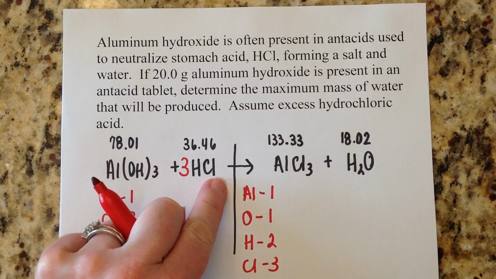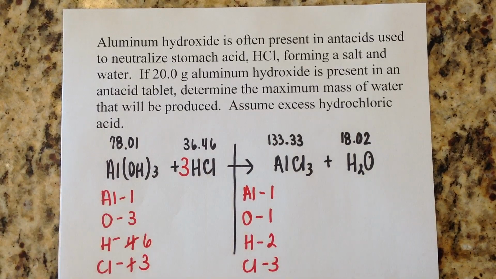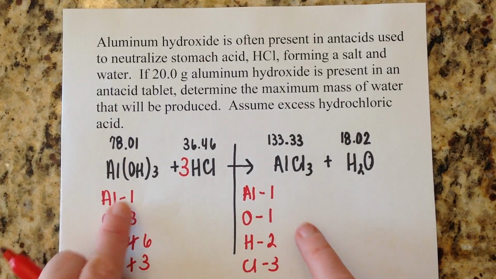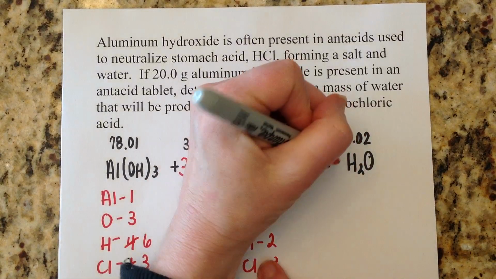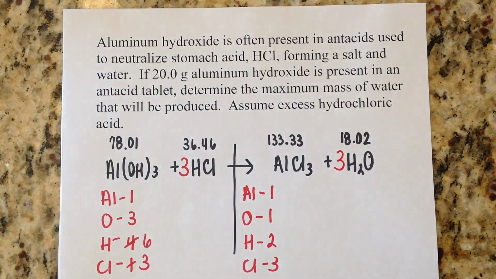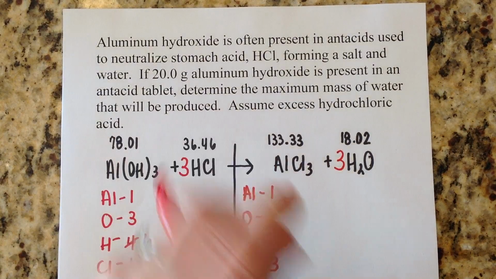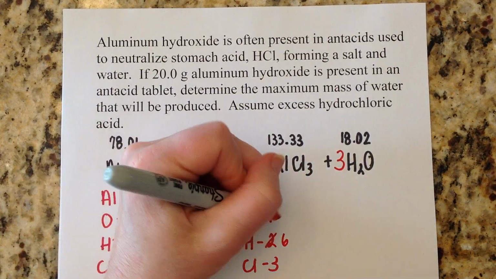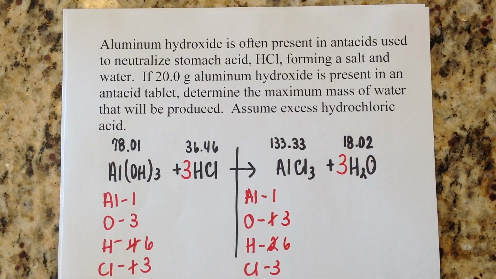And 3 times that understood subscript of a 1 is 3 chlorines. So I have fixed the chlorines. Aluminums are good. I need to work with this oxygen and hydrogen. I think I'm going to try a 3 right here. 3 times 2 is 6 hydrogens, and 3 times 1 is 3 oxygens, and that actually fixed everything.